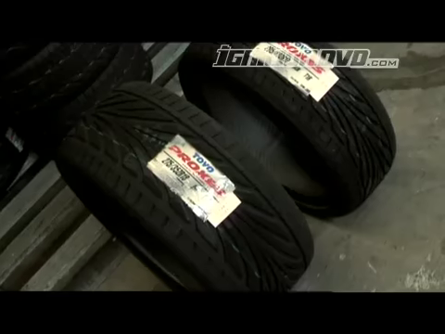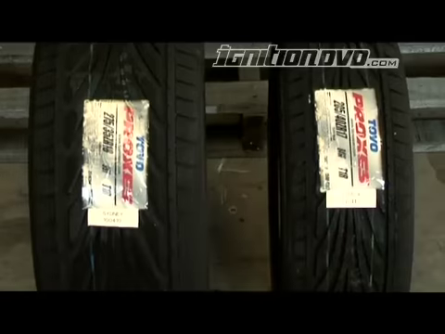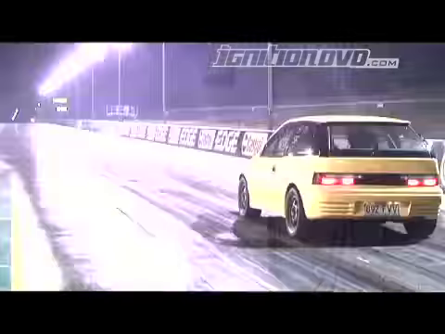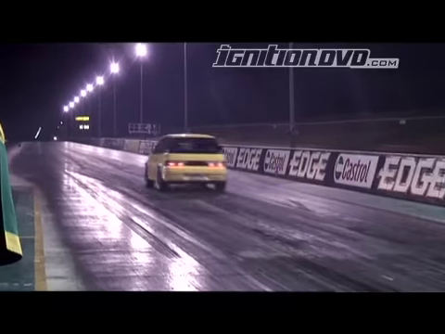Now that we've looked at all the different parts that make up a tyre, let's have a look at how they affect the performance. Firstly, the width of the tyre helps determine the tyre's grip level. Obviously, the wider the tyre, the more grip it can provide.